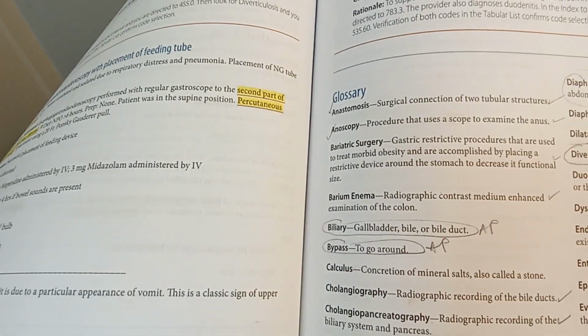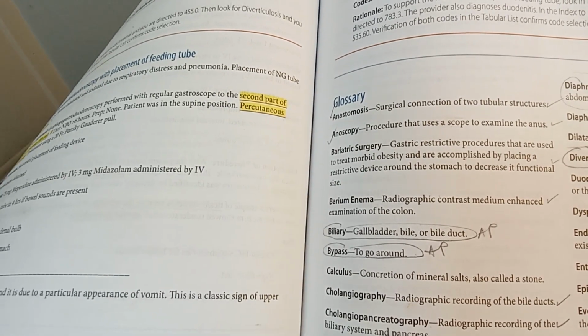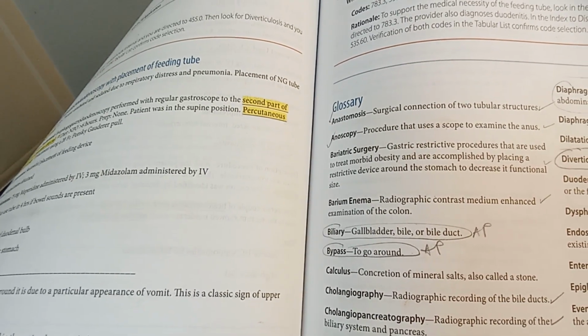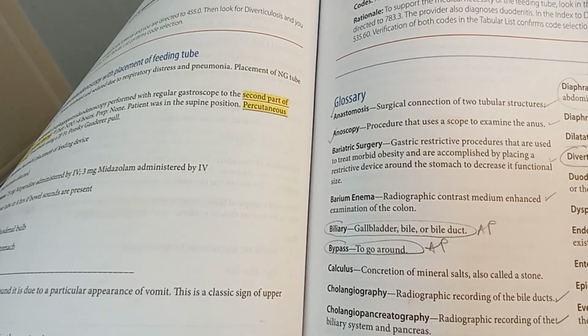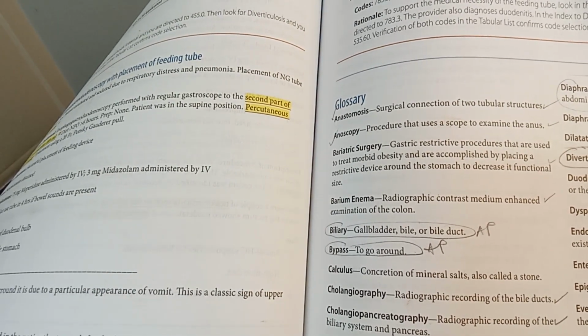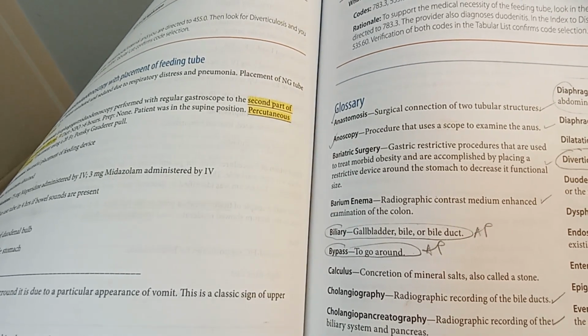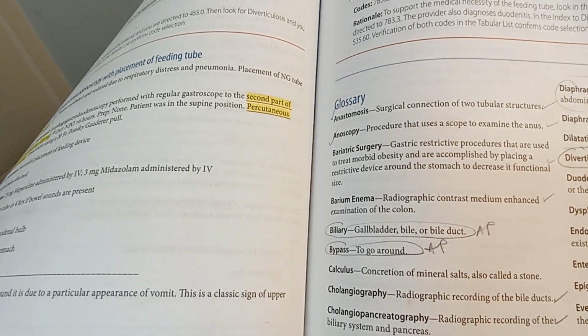Biliary is for the gallbladder. Now, you can't just say bladder, because you have the urinary bladder and the gallbladder. So you have to call them by the right name.